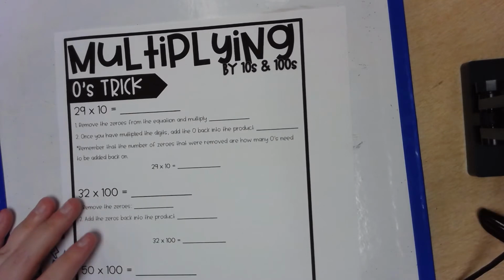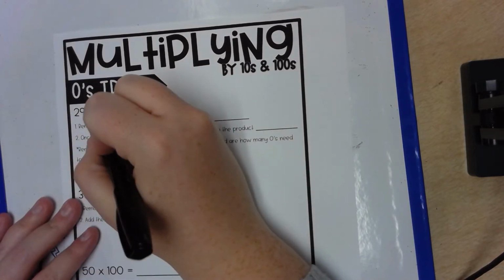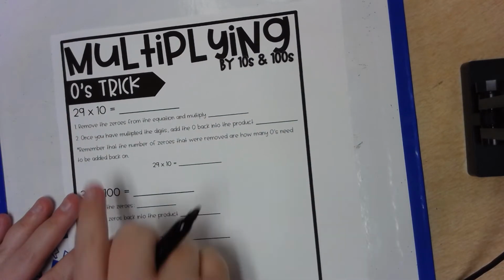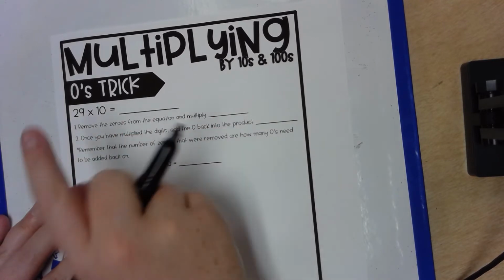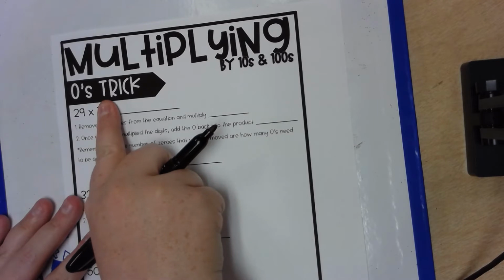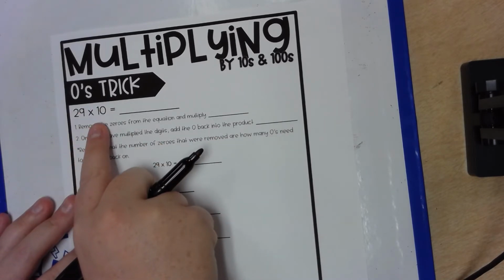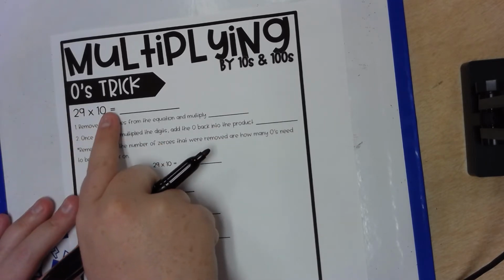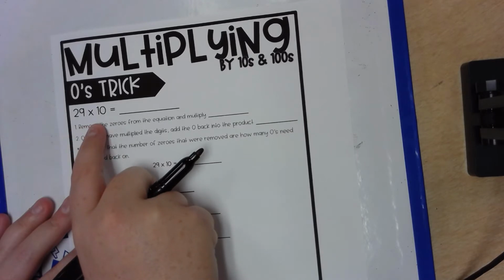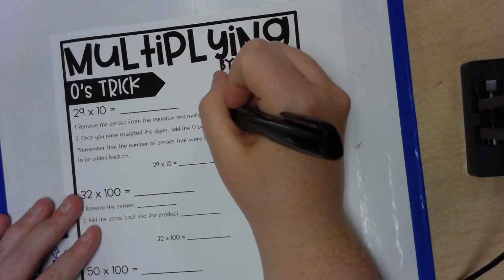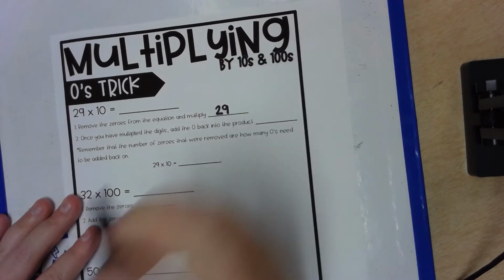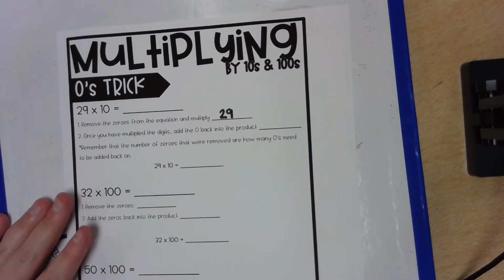So we have 29 times 10. The first thing you do is remove the zeros from the equation and multiply. So get rid of your zeros. What is 29 times 1? Because we got rid of our 0. 29 times 1 is 29. And anything times 1 is itself.